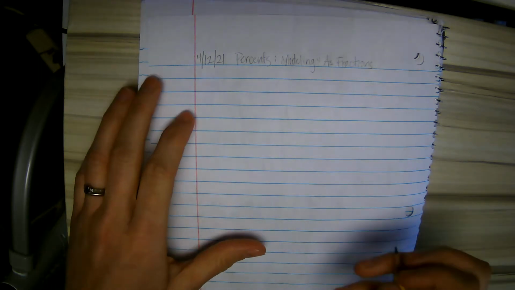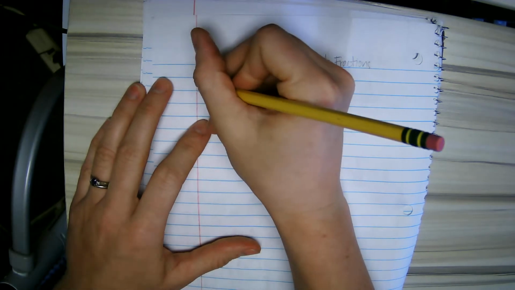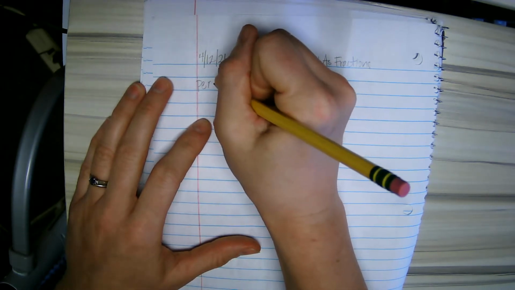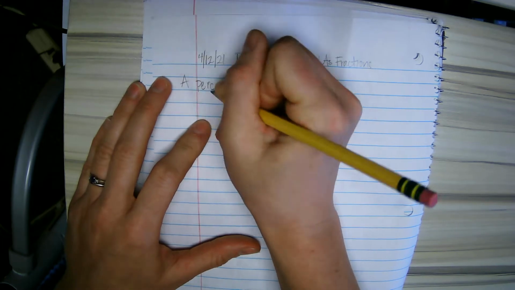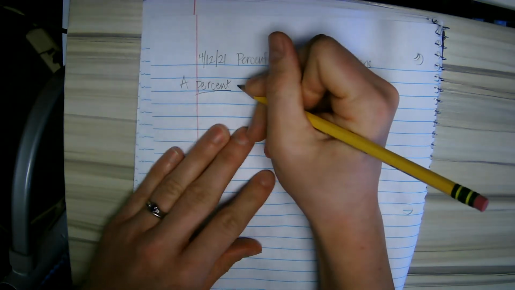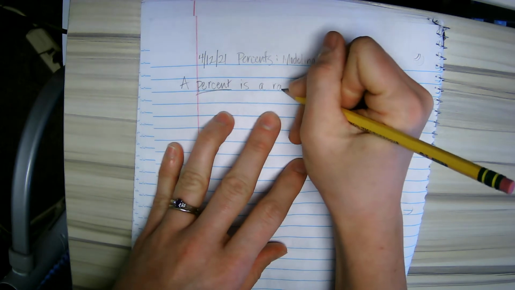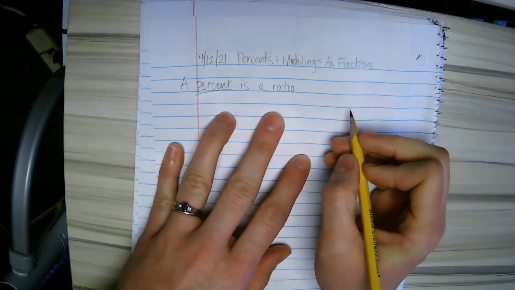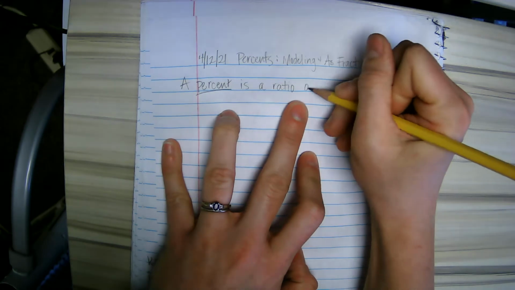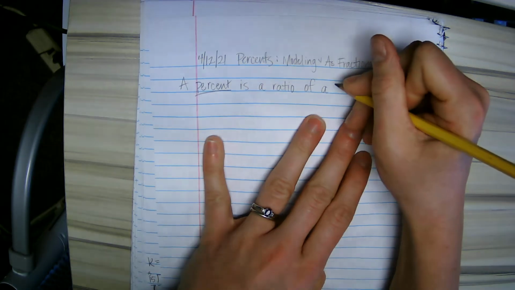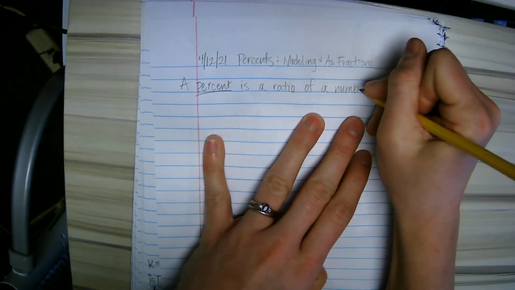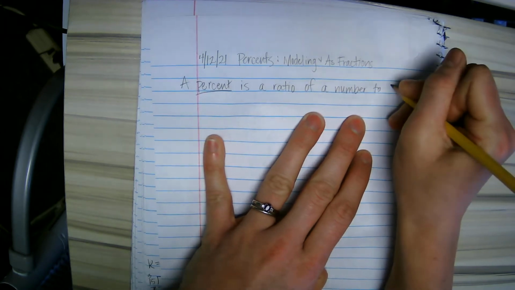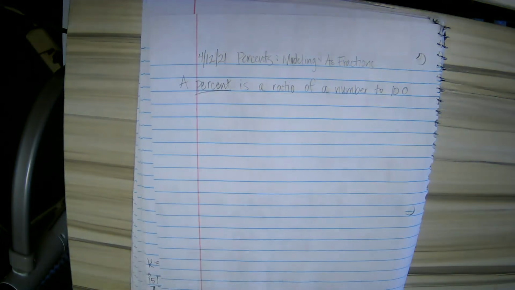All right, 8th graders, today we're going to be talking about percents, both how to model percents and writing them as fractions. So what's important to know is that a percent is a ratio. That's why we're building, right? A percent is a ratio of a number to, remember, because a ratio always has 2 in it, 100.